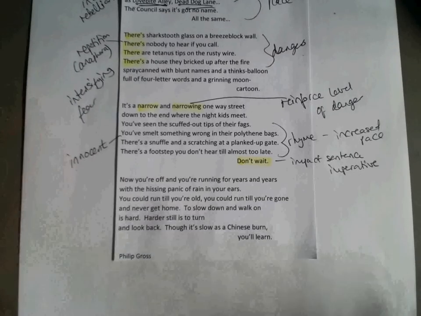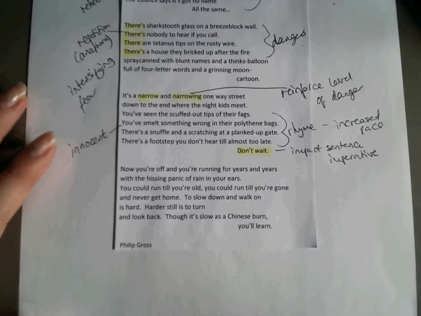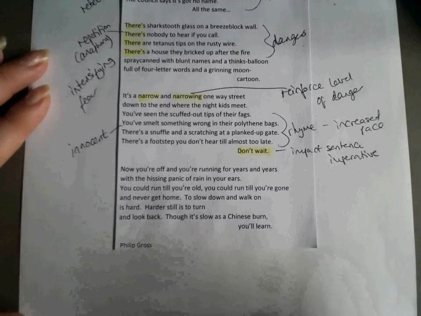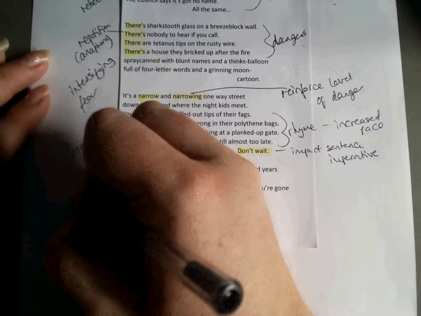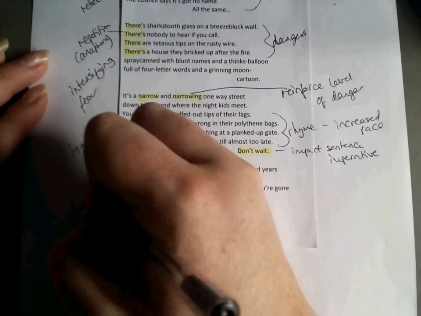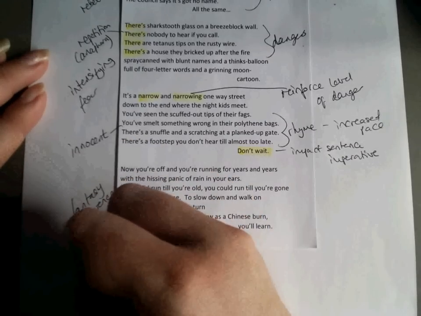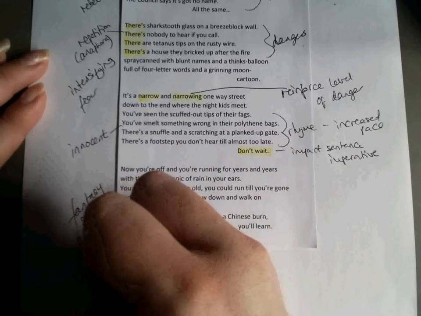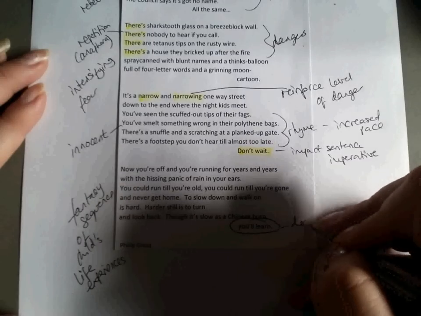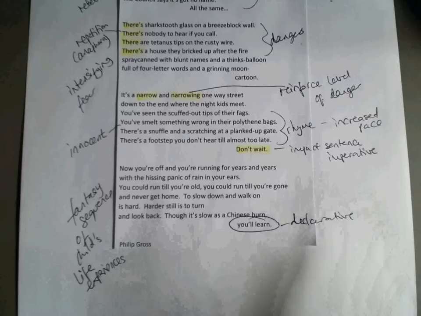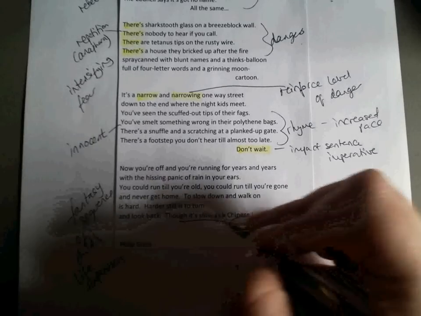"Now you're off and you're running for years and years with a hissing panic of rain in your ears. You run till you're old, you could run till you're gone and never get home to slow down and walk on. It's harder still to stand back. Though it's slow as a Chinese burn, you'll learn." So the mum here is almost, there's a fantasy sequence here of the child's life experiences. And as a result, there's this declarative at the end here. The mum knows through experience that all of these things are going to happen.